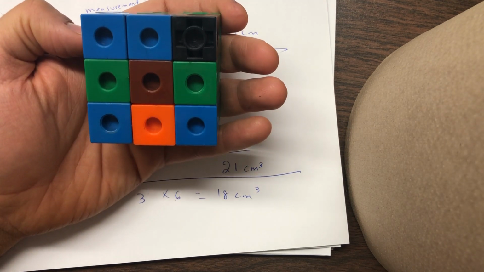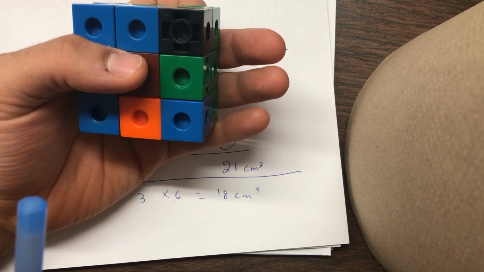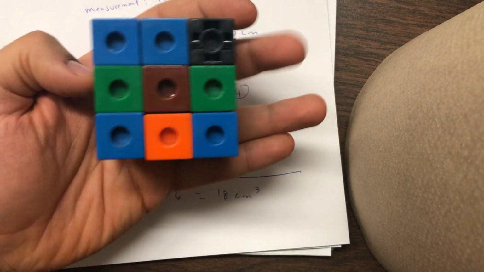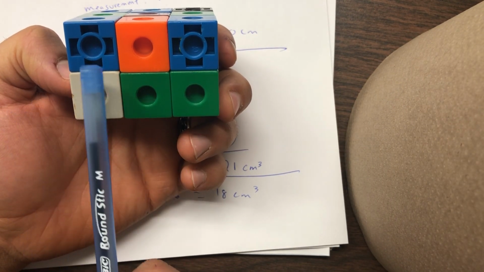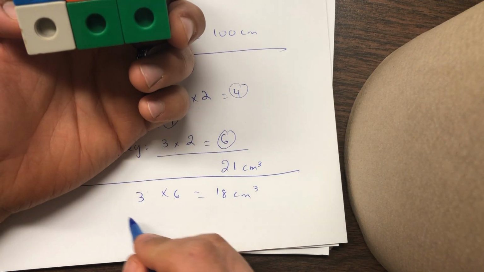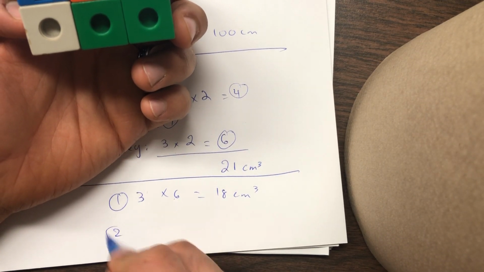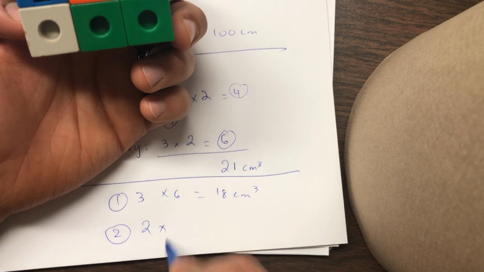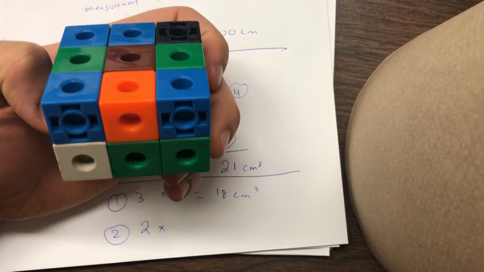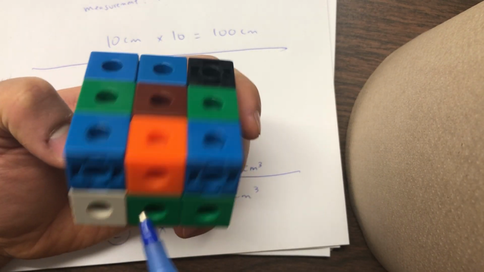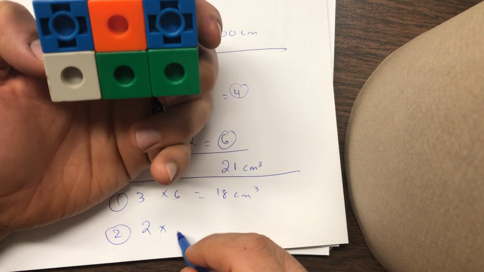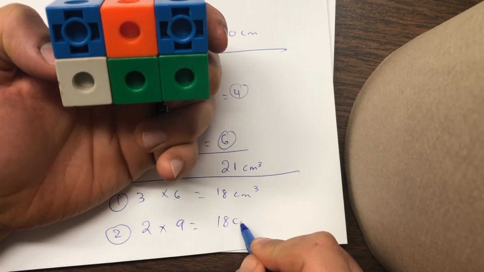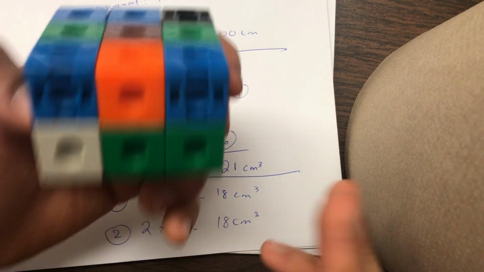Now, I could ask you to use a different way to calculate this. I'm just going to flip it over this way and say now I have 2 layers. I got 1, 2 layers. So this is method number 1. Method number 2, I got 2 layers. How many cubes do I have in each layer? I got 1, 2, 3, 4, 5, 6, 7, 8, 9. So 2 times 9 equals 18 cubic centimeters.